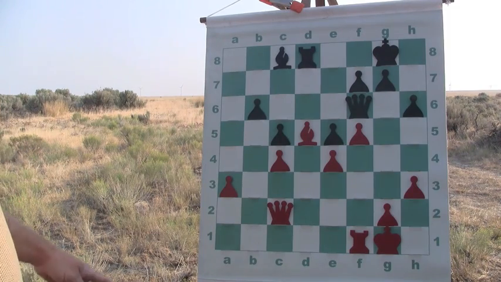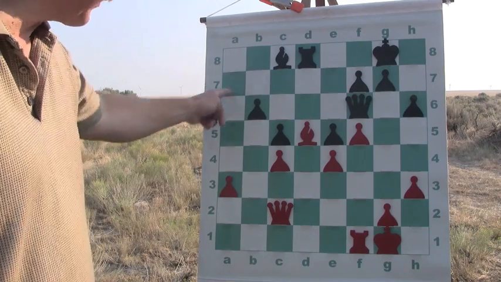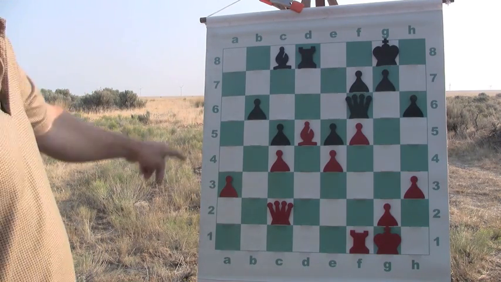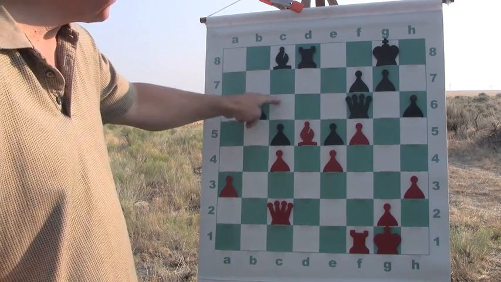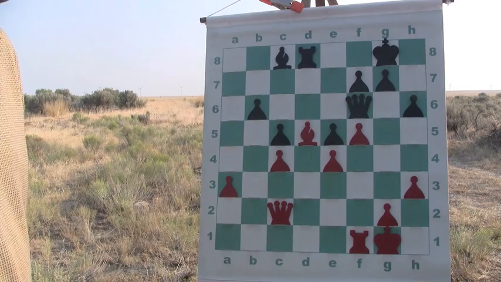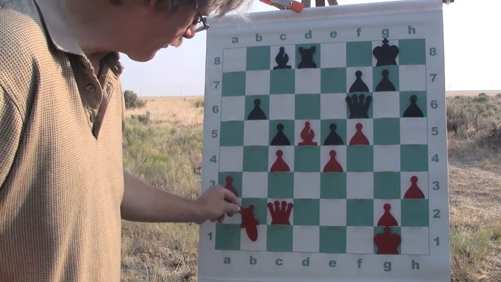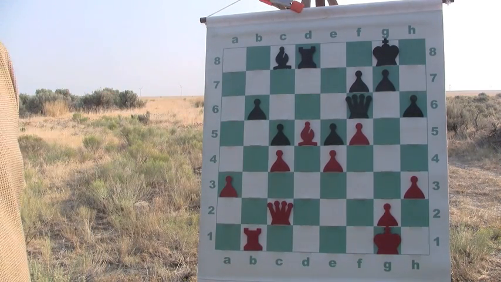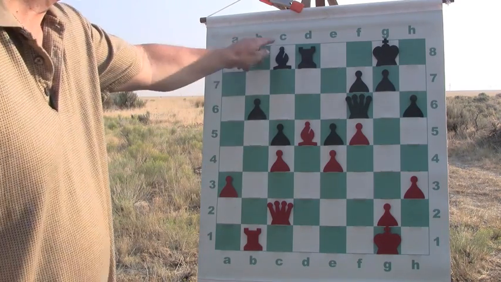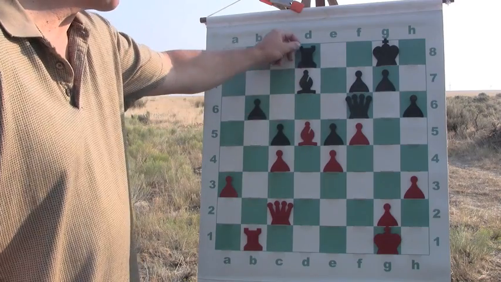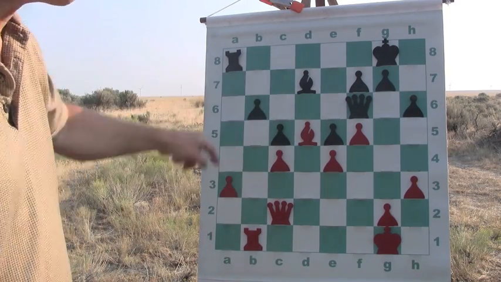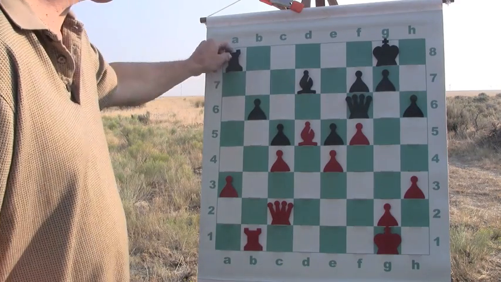Now, black has a little bit more difficulty taking control of the a file to attack white's weakness because this a8 square is covered by this bad but very useful bishop. So while white can certainly zip over here if it's his move and control and start attacking this pawn, let's say black's bishop was there, black still can't do the same because of the bishop. So this is kind of an interesting look.